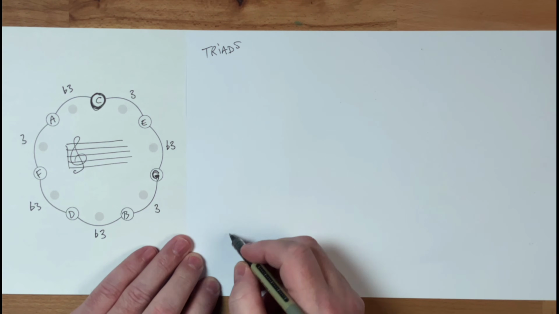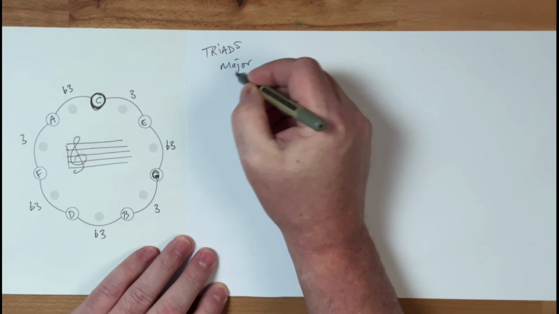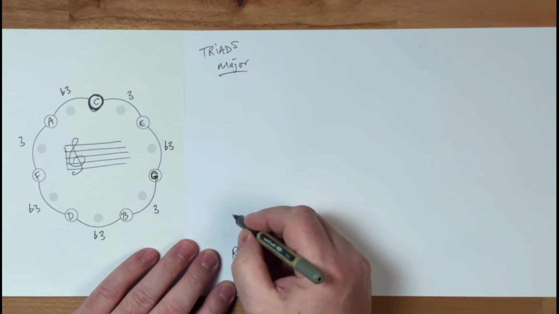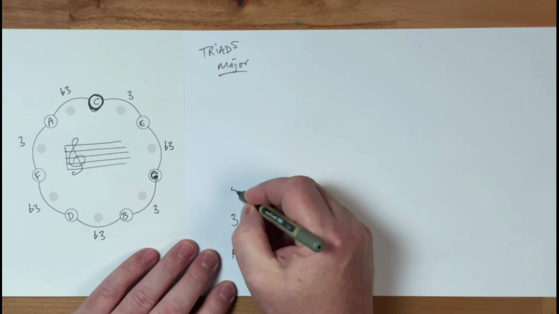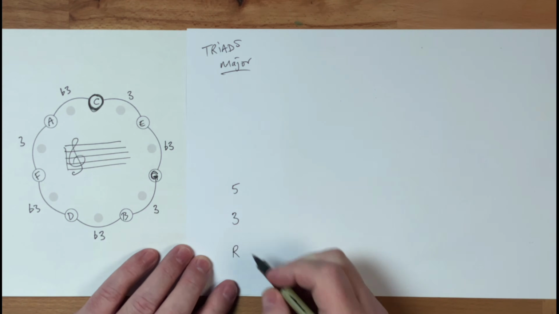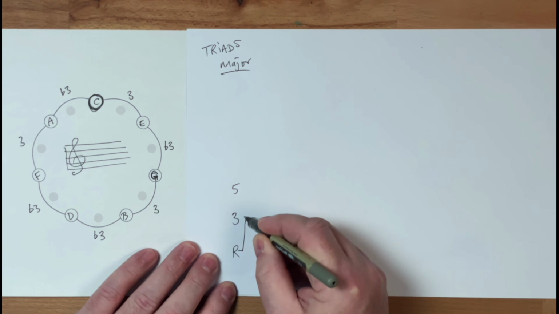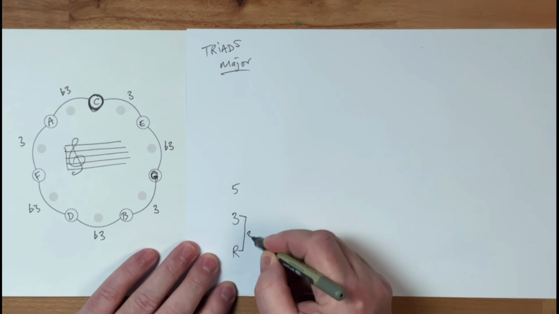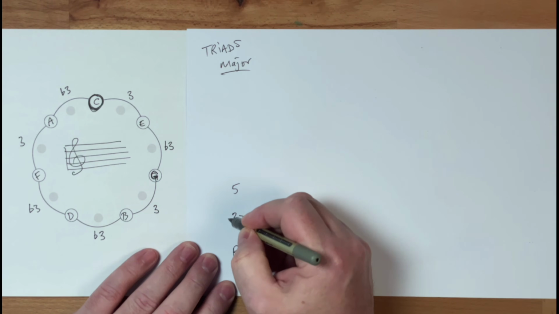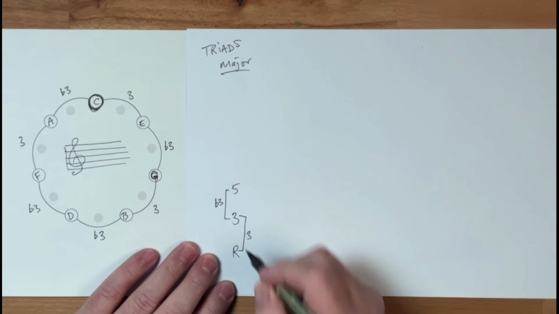Really, what we need to do is look at this idea of major. Let's look at a major triad. A major triad goes like this. It goes a root, then we get a third, and then we get a fifth. So we've got a root, a third, and a fifth there. The distance between the root and the third, we get a major third. Between the third and the fifth, we get a minor third.